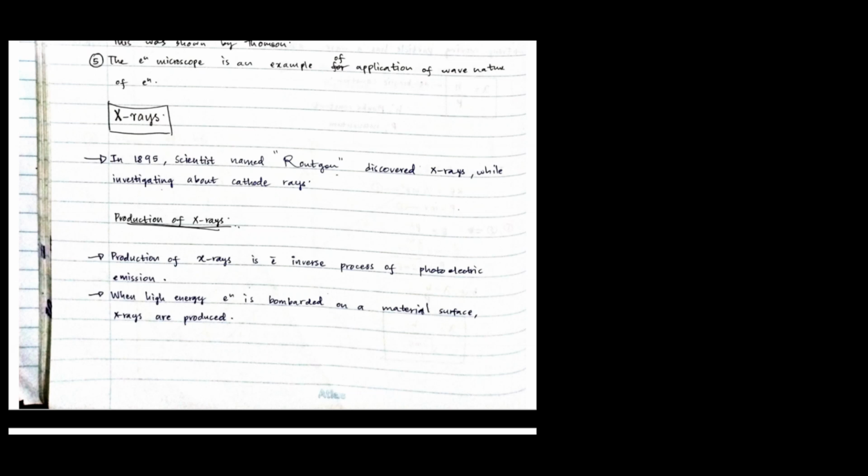In 1895, a scientist named Roentgen discovered X-rays while he was investigating cathode rays. Now, let's look at the production of X-rays. The production of X-rays is the inverse process of photoelectric emission.